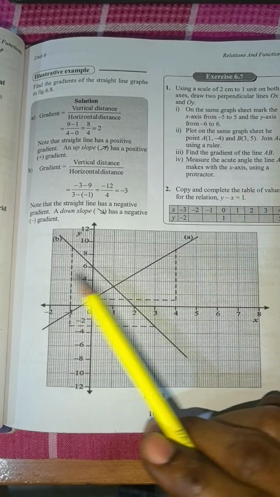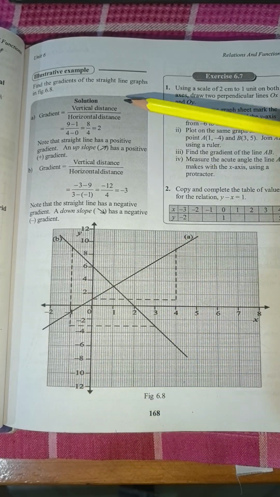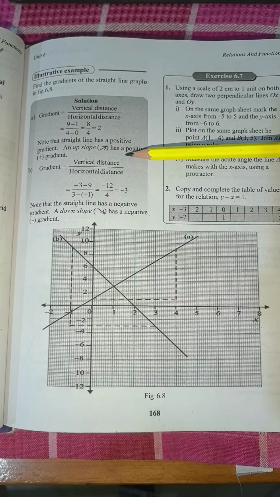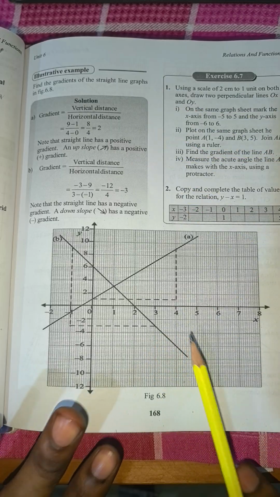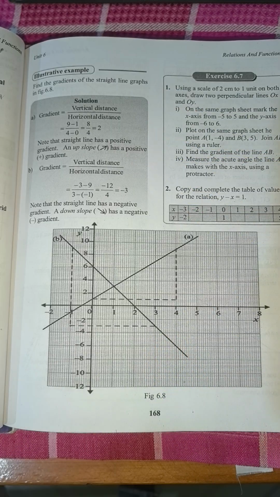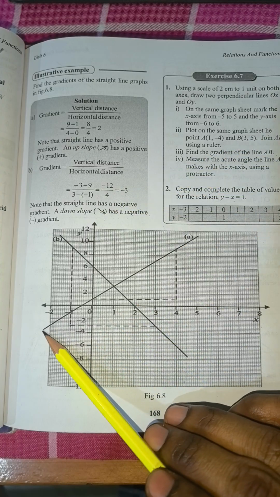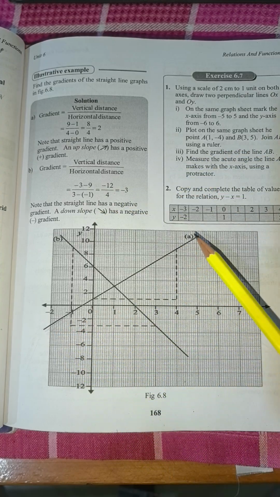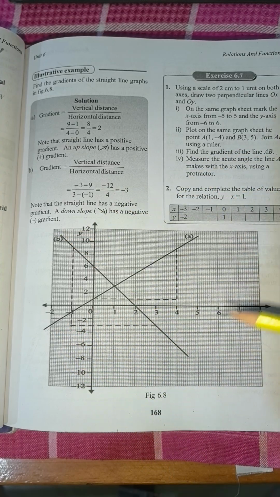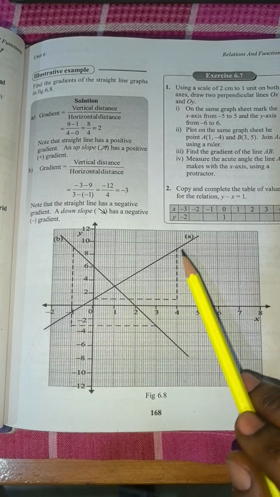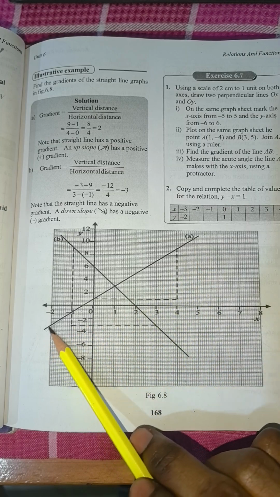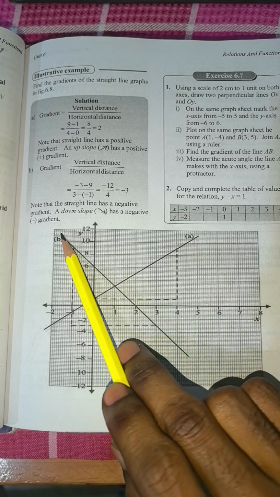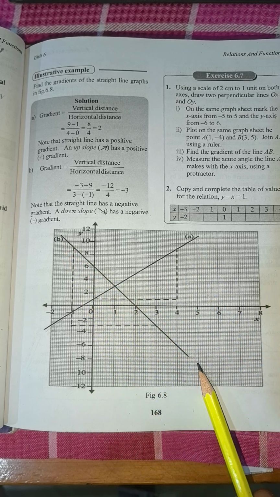Now, first of all, look at this graph, right? This is the graph, and this is the question that we have been given. So look at this critically. What we see is two straight lines. We have A from here upward, and then we have B. For starters, we can say that A is a positive gradient, and then we have B, a negative gradient.